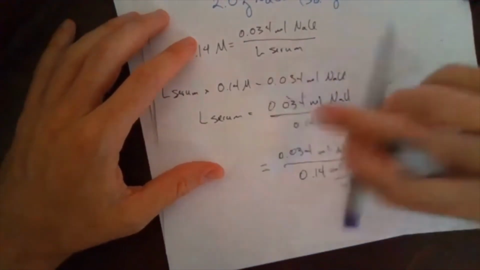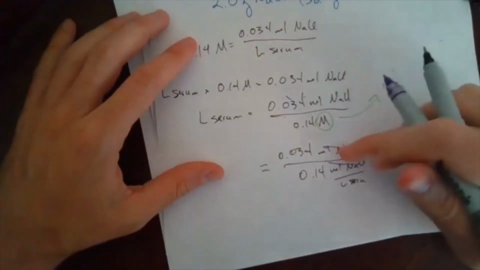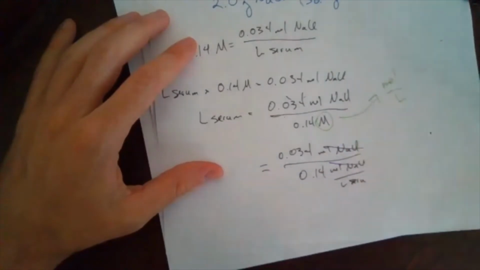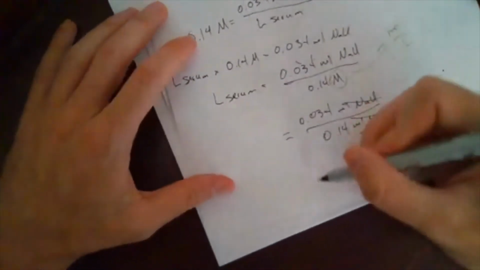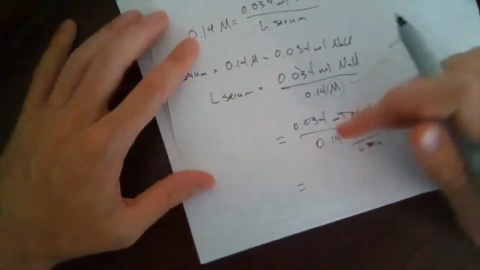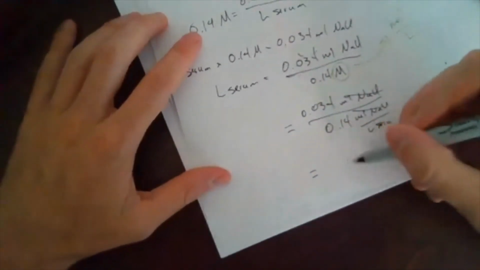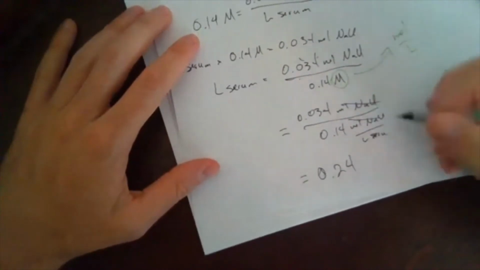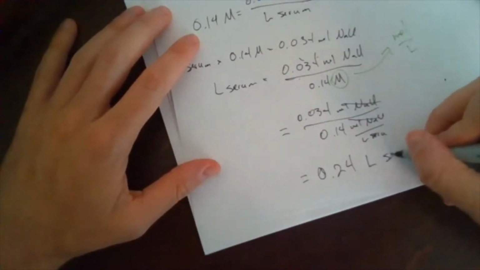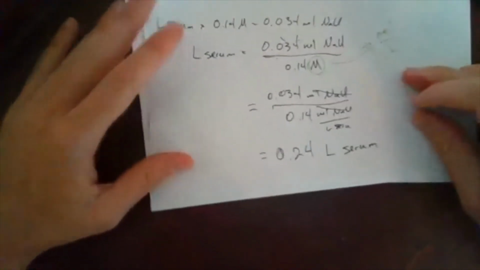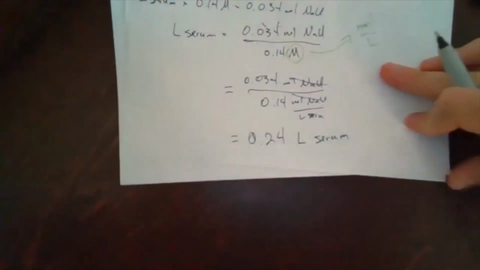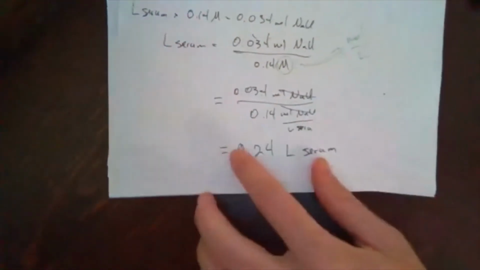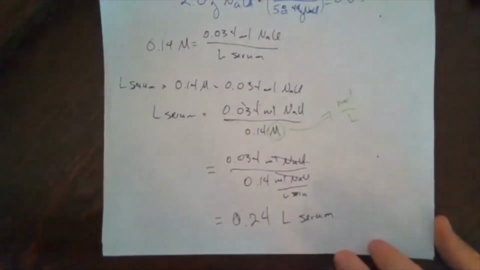And you see that those moles are going to cancel out. I have 1 over liters of serum on the bottom of the fraction, but I just invert that. So numerically, I just do the division, 0.034 divided by 0.14, and I get 0.24. And then my units are just going to be liters of serum. So I've gotten 0.24 liters of serum to be my answer.